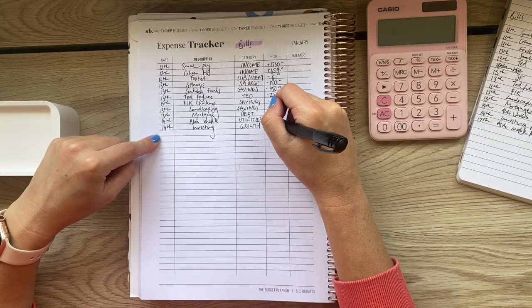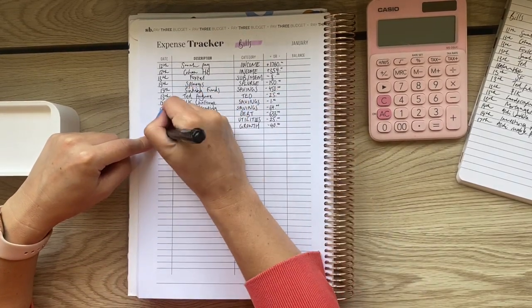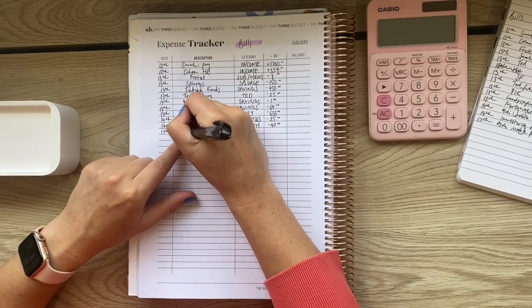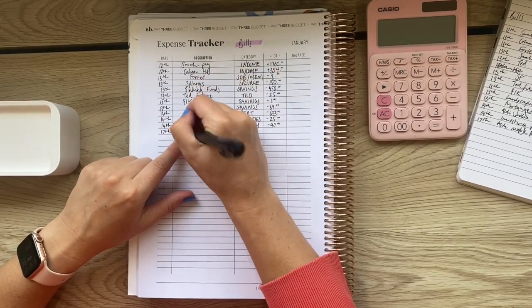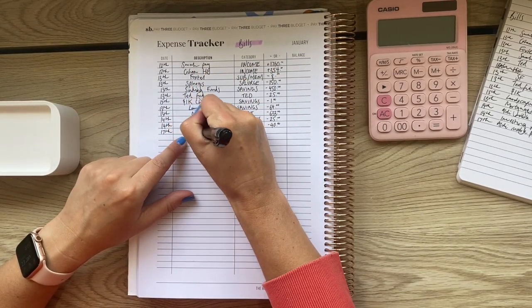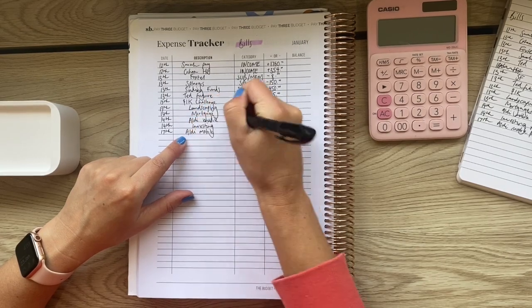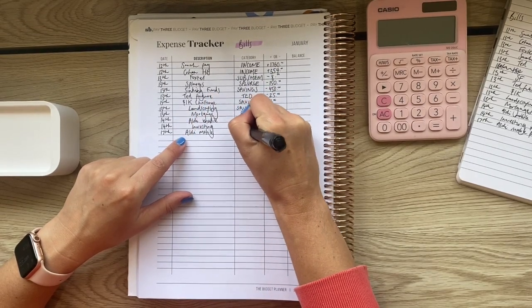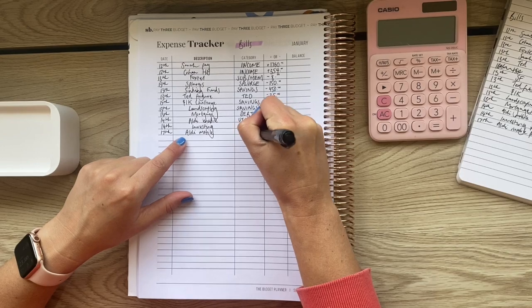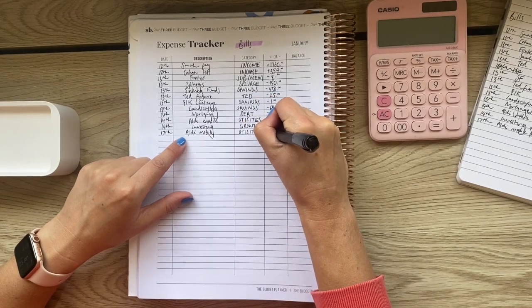And then the last one we had was on the 17th. For this pay period, we had Colin's mobile come out, which was $25 as well. Utilities, $25.